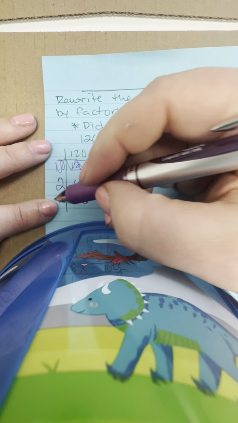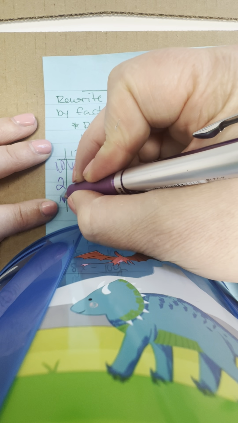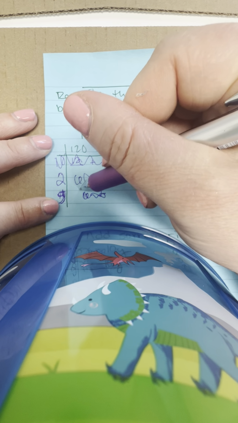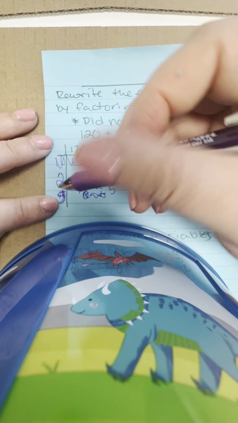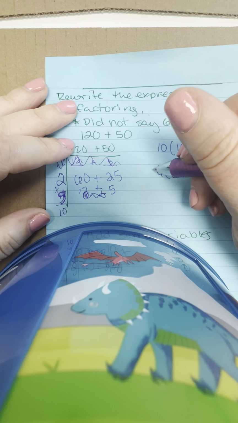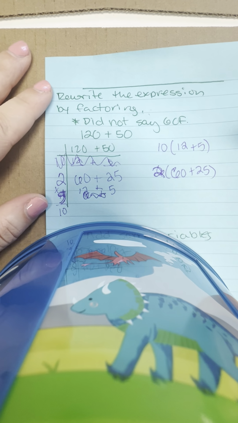Oh no, I can't pull a 10 out, silly. I'm in a 5. Oopsies. So I could pull out a 5, oh my gosh. And then I would be left with 12. Oh my gosh, that was so messy, and 5. And then this would be your GCF, right? Sorry, I had to sneeze, and then I noticed that this is supposed to be a 2. I messed this problem all up.